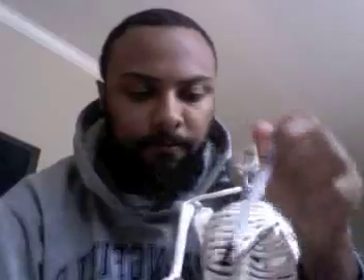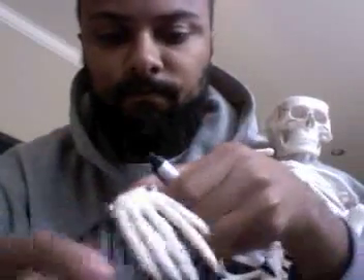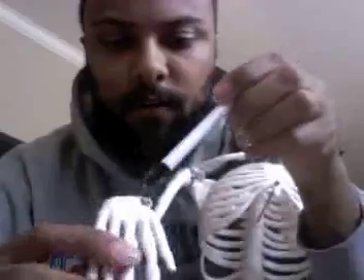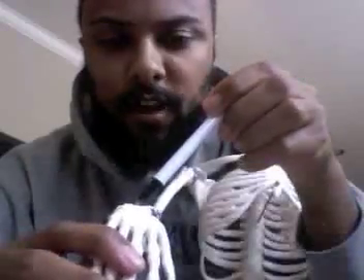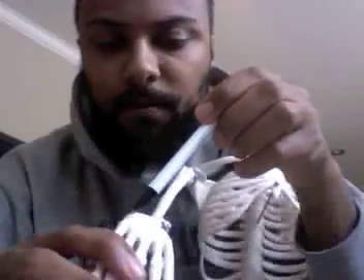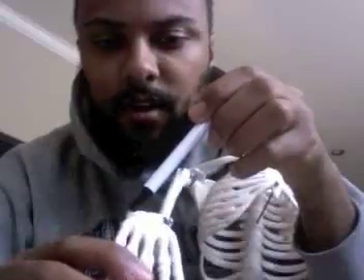Going to some of the carpals. We'll start with the more proximal row. You have your scaphoid, your lunate, your triquetrum, and your pisiform.